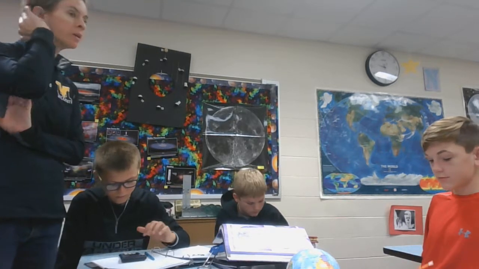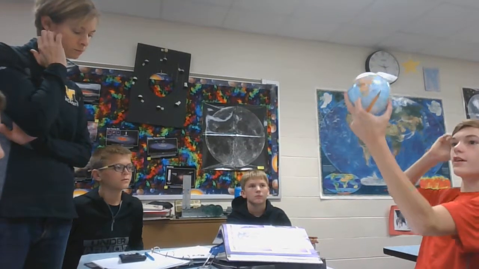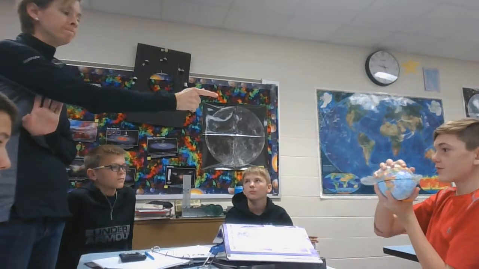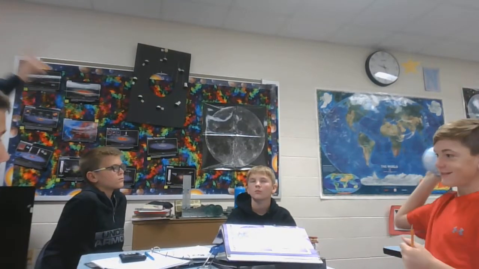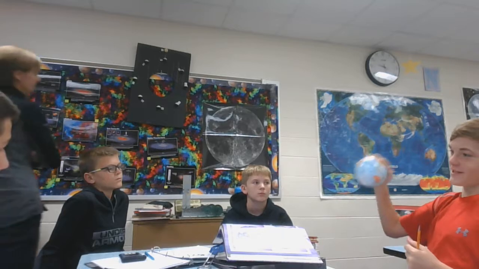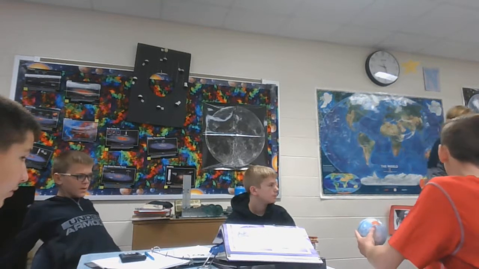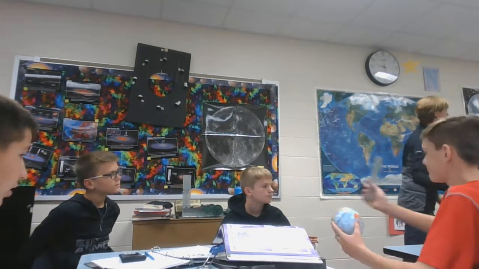Are you guys trying to answer the question, the model moon's diameter? Yeah. But you're still missing some information. We're not done yet. How about we just figure out what this is in comparison to the real one first? Let's figure out this one first, then we can figure out the position. Okay. How big is that? I don't know.